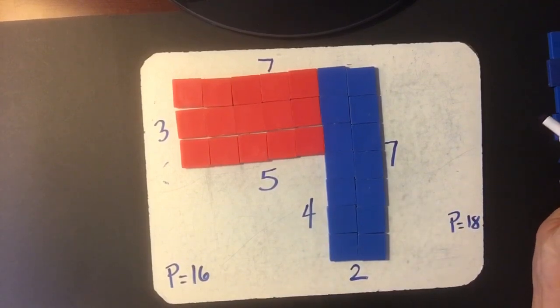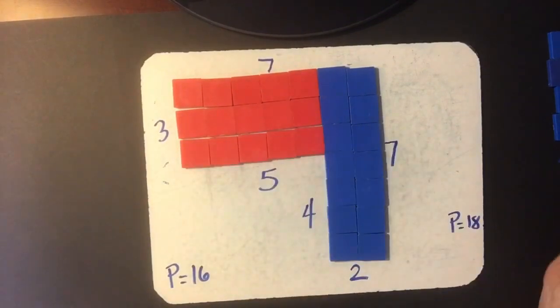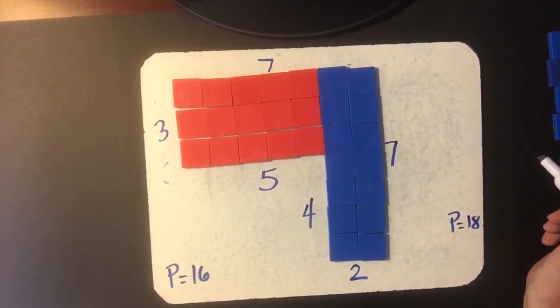So let's go ahead and add up all the sides. You can go ahead and do that on your own. It's 7 plus 7 plus 2 plus 4 plus 5 plus 3. Then I will tell you what my answer is. I'll give you a little thinking time.